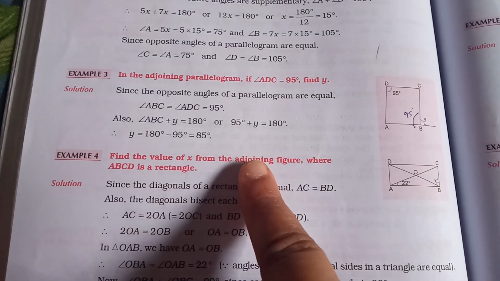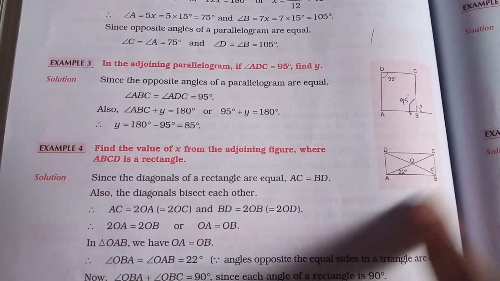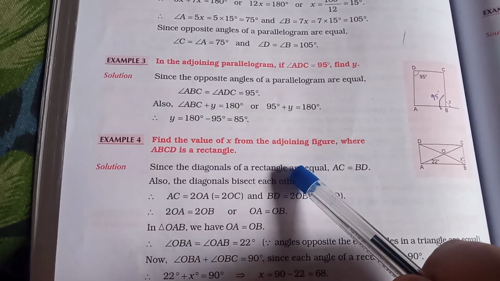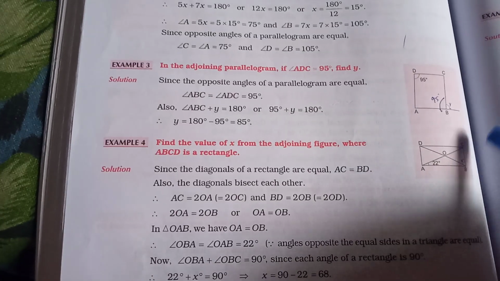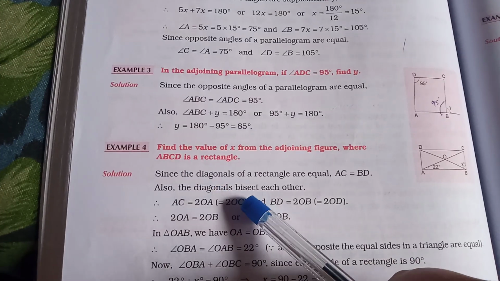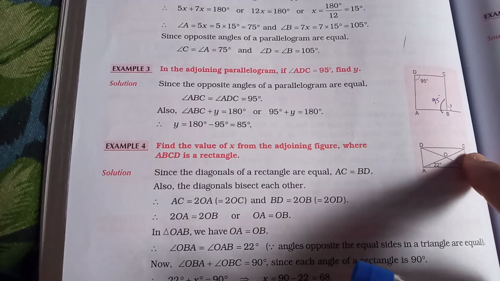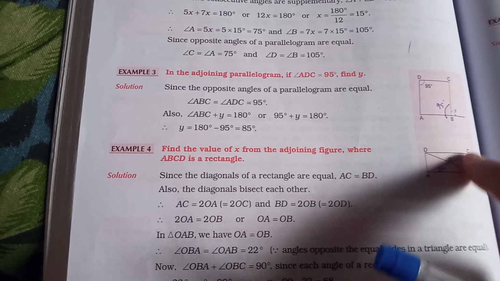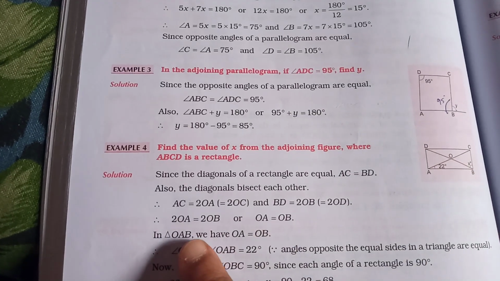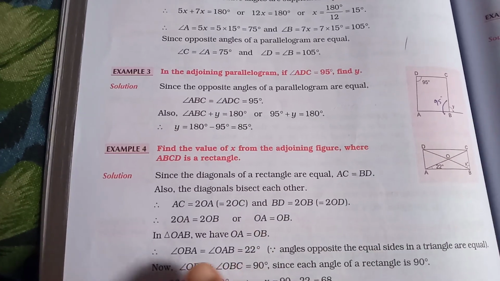Find the value of x from the adjoining figure where ABCD is a rectangle. Now this is a rectangle this time. Since the diagonals of a rectangle are equal, AC is equal to BD. Also diagonals bisect each other, they divide each other into two equal parts, so AC is divided into AO and OC, and BD into BO and OD. So they are equal, so OA is equal to OB.